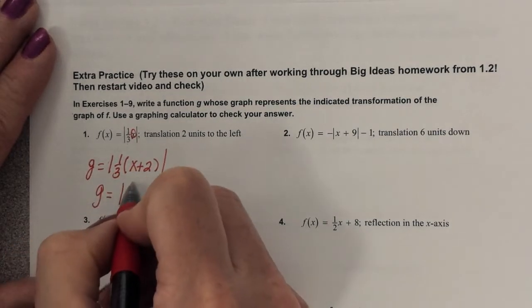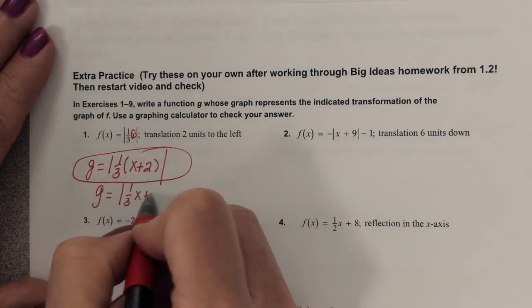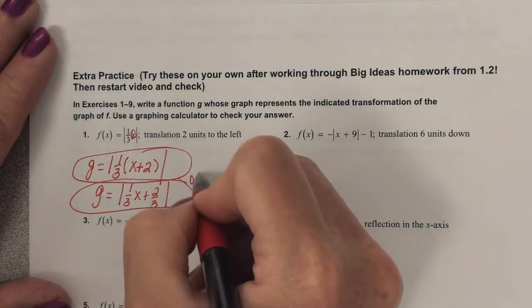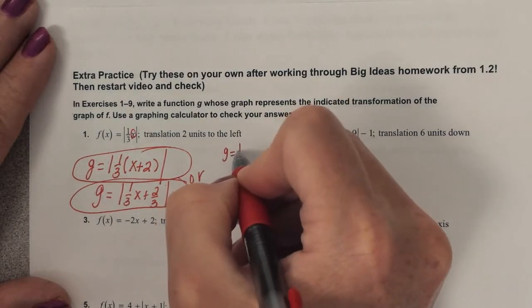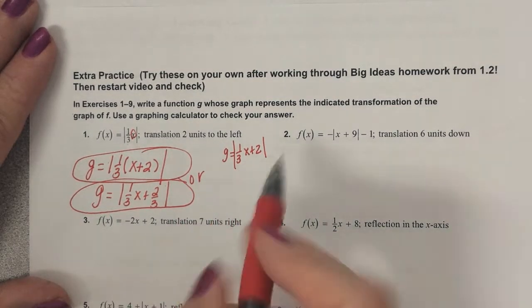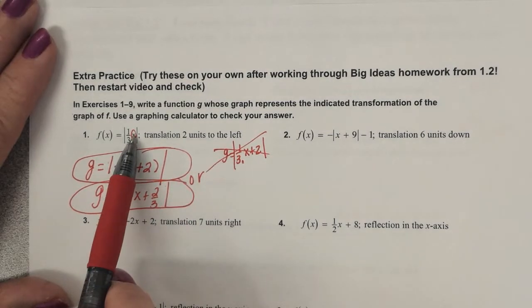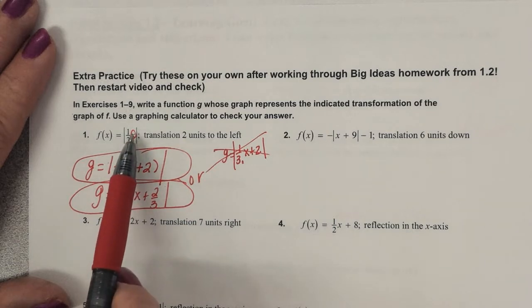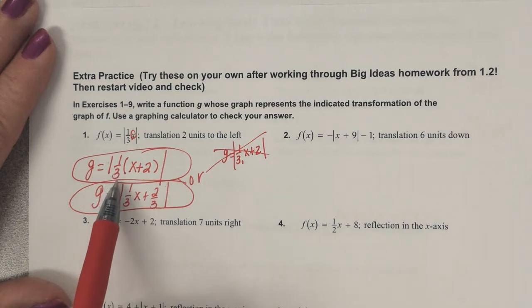So for this one, you should have had the absolute value. You can either have this answer, or you could have this answer. Either one of those two. You would have to have the parentheses in this case. Here's what people think they can do. That is wrong. Okay? That is wrong. There, all you're doing is just adding 2 to the whole thing. That's not right. The x has to get replaced with x plus 2. So then this whole thing is being multiplied by the 1/3.